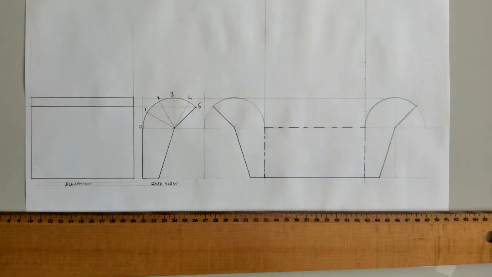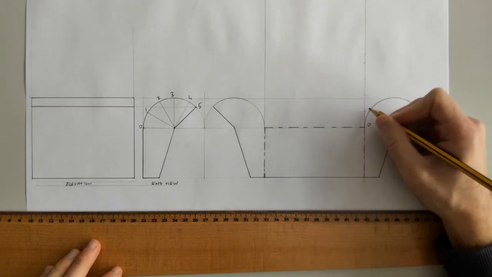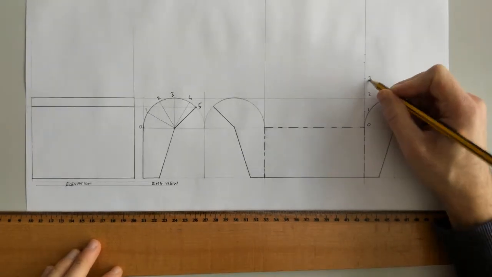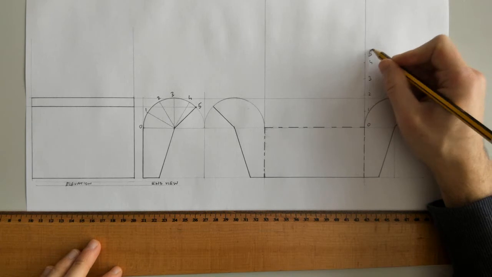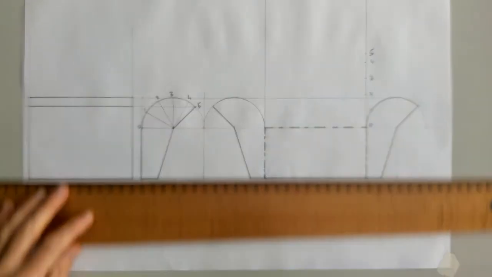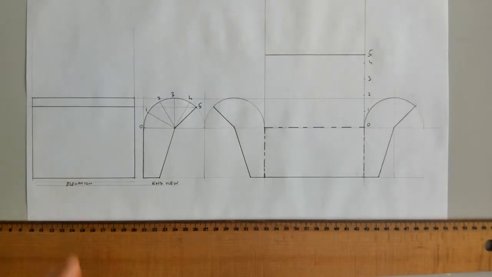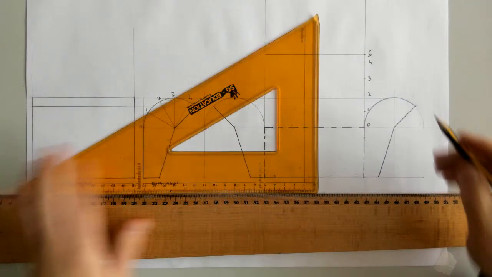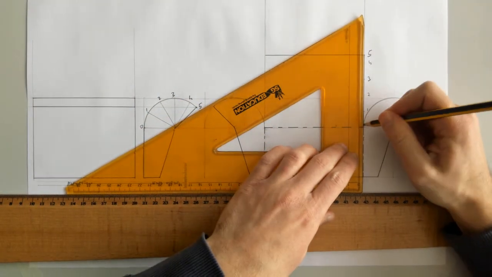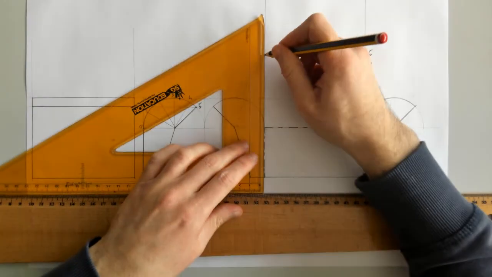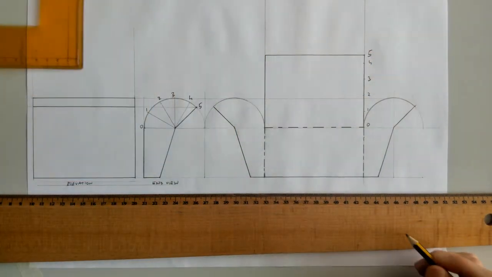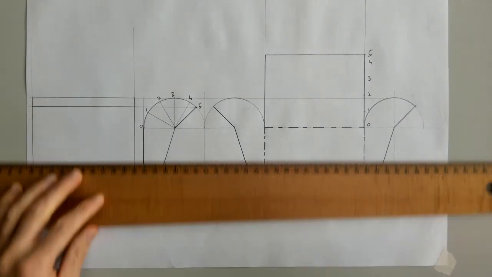I label them as well to make sure I have the correct number: 0, 1, 2, 3, 4 and 5. Then I can take the fifth one across heavy and take the sides down heavy there. All the points in between are fold lines.